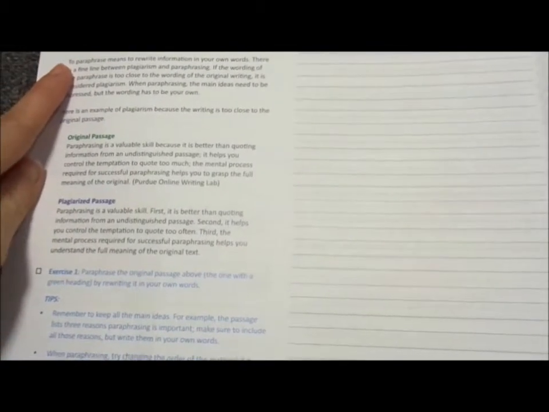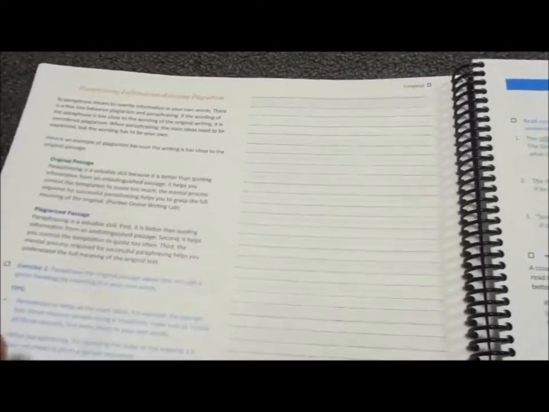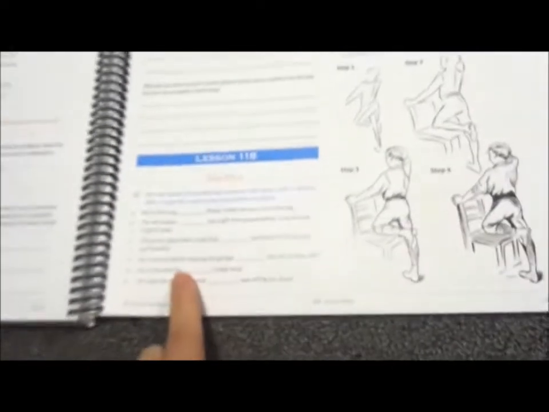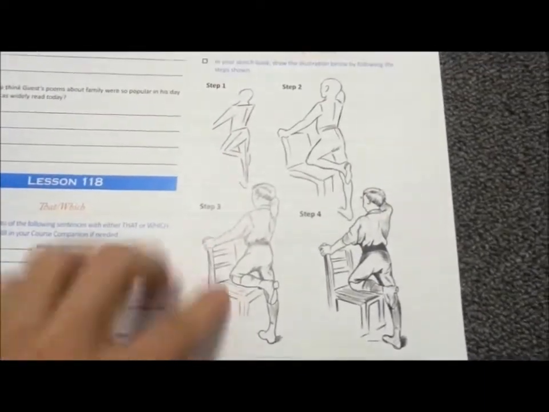Level 7, it's kind of important that they be able to do research assignments and papers without plagiarizing. So we read about it, and then of course they have a writing exercise to go with it. So this is kind of at the beginning of level 7. The art for level 7 also is pen and ink, or pencil, charcoal. It's black and white. Lesson 118, towards the very end. We're still doing grammar. We're doing some drawing practice.